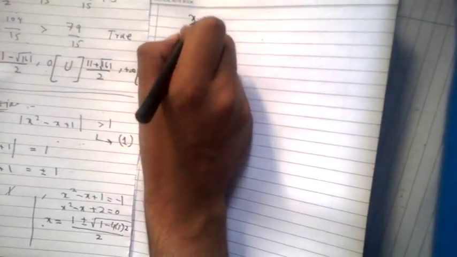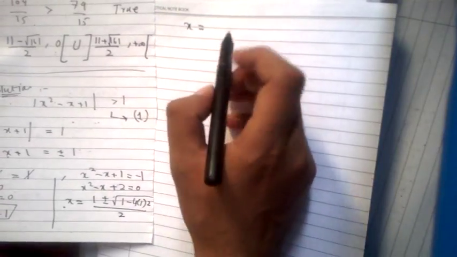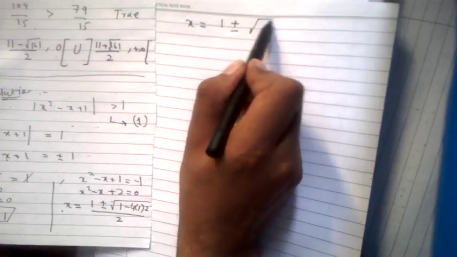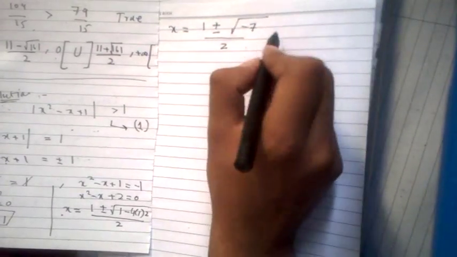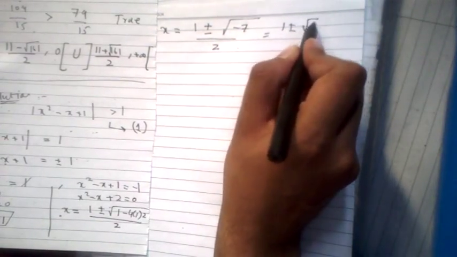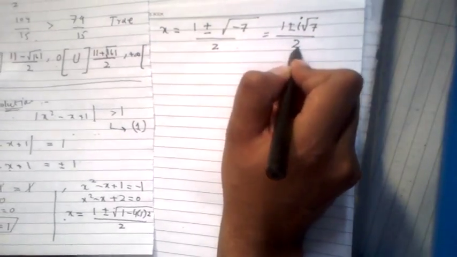And note that you will obtain x is equal to 1 plus minus square root minus 7, and whole divided by 2. This is equal to 1 plus minus square root 7 iota divided by 2.